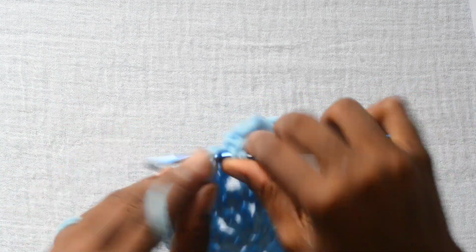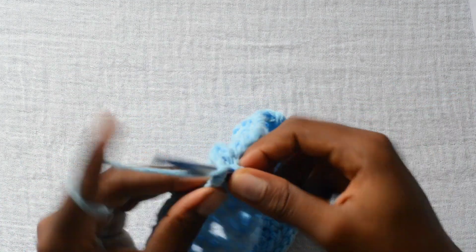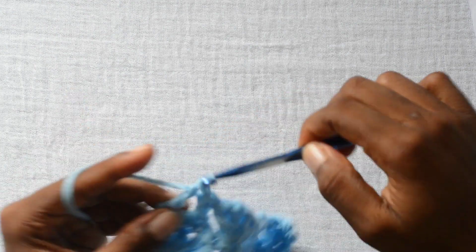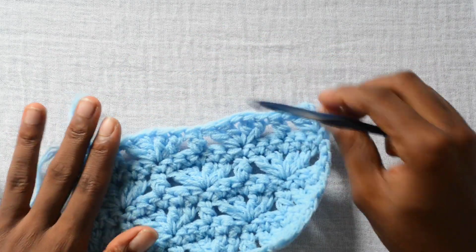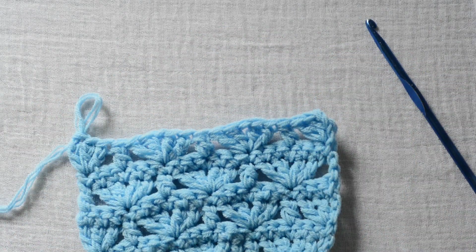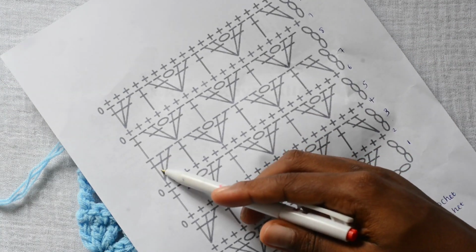Skip 2, do my 1 double crochet, then I skip 2, and in the last single crochet I'm going to do 3 double crochets, just like the pattern says. 1, 2, 3. So that is the end of my row 7. I've just finished here at these 3 double crochets for row 7.